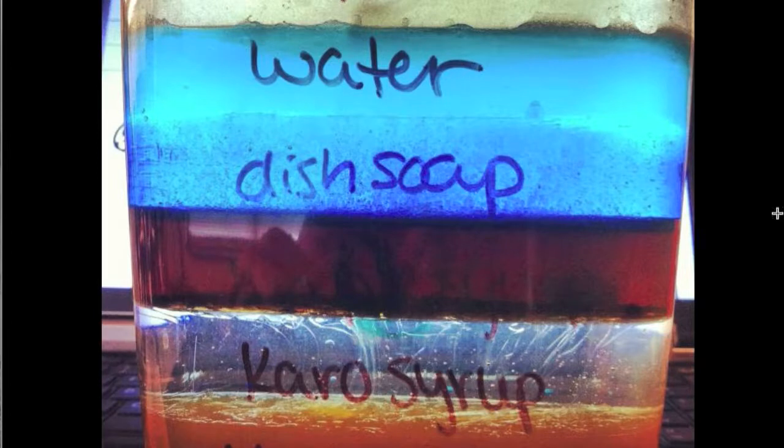Here's one where we have honey on the bottom, followed by Karo syrup and water, and then actually dish soap and water and oil. And these have different densities, and so they're going to layer out appropriately based upon their densities, because these are fluids and can flow. Well, in this activity, we're going to try to answer the question as to why does oil float on top of water, or why does honey sink beneath Karo syrup.